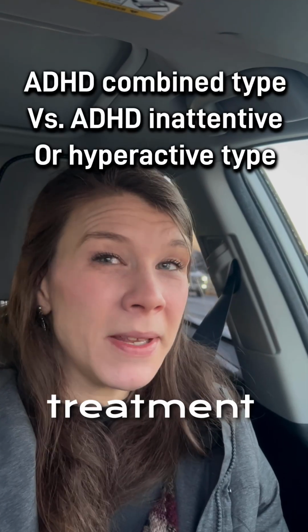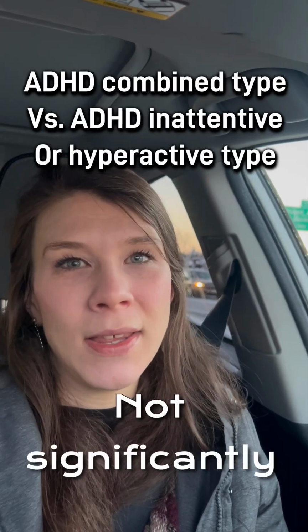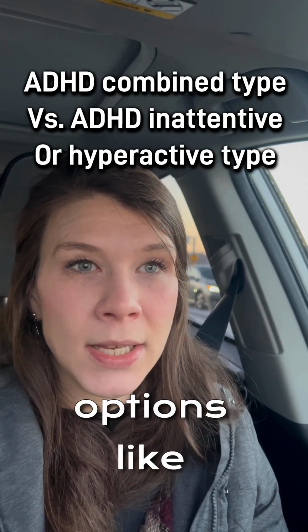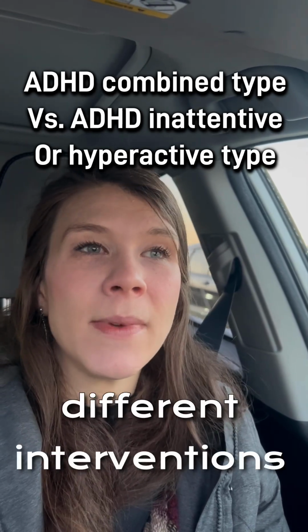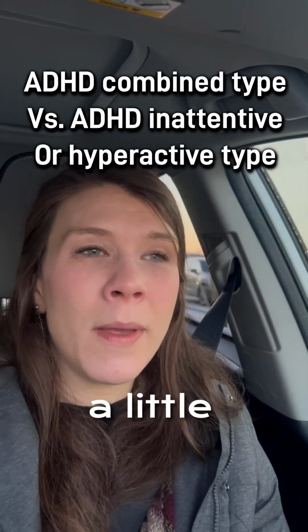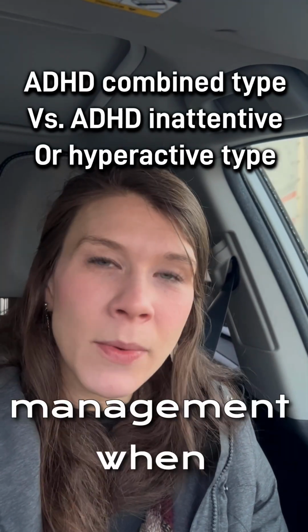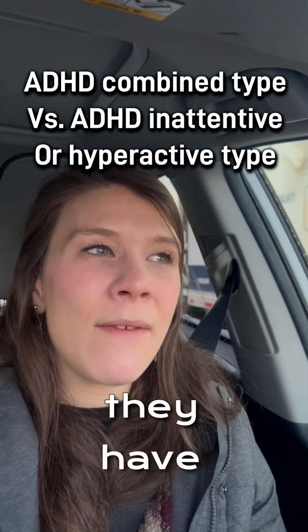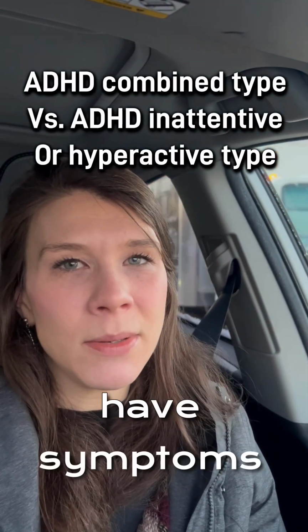So how does the treatment differ? Not significantly, right? As far as medication, we're going to treat either with a stimulant or one of our non-stimulant options like Strattera. There may be some different interventions for behavioral practices and tools. So there may be a little bit more focus on energy management when it comes to people with the hyperactive element. But like I said, most people, even if they have a predominantly one type, are still going to have symptoms of the other types.